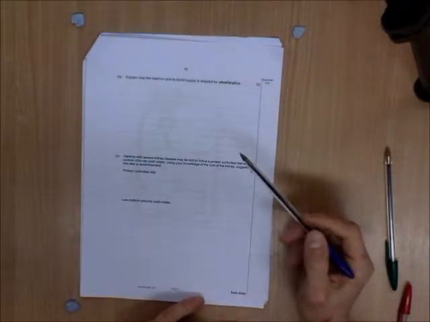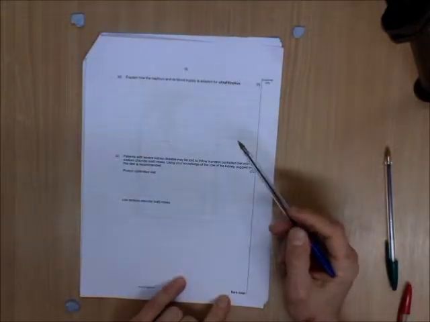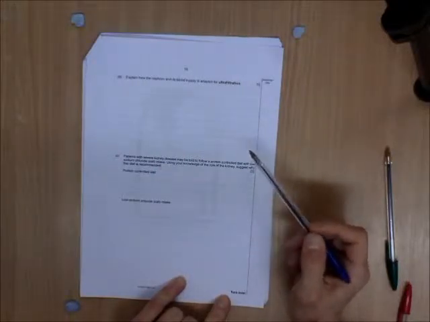Explain how the nephron and its blood supply is adapted for ultrafiltration. So 5 marks here. Hopefully you are hoovering up these marks for ultrafiltration. You just need to find in your mind the notes.